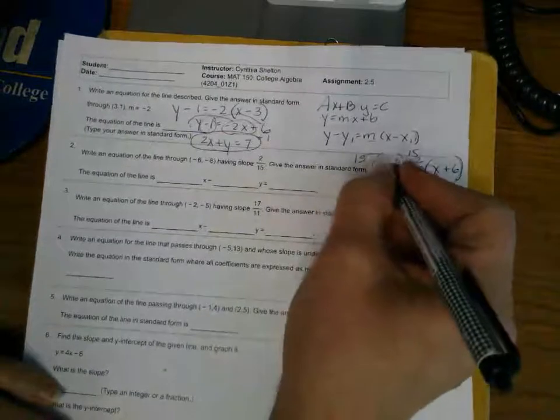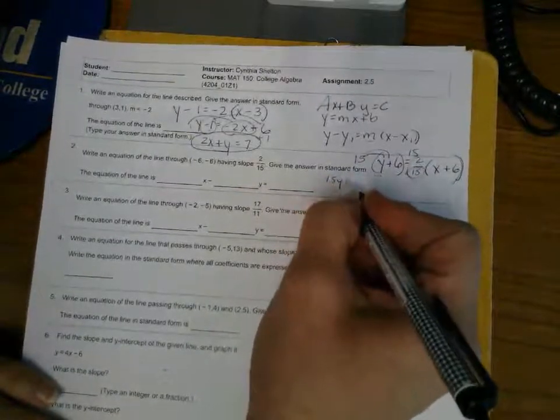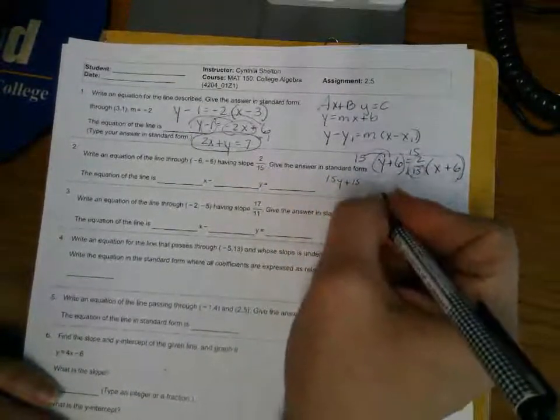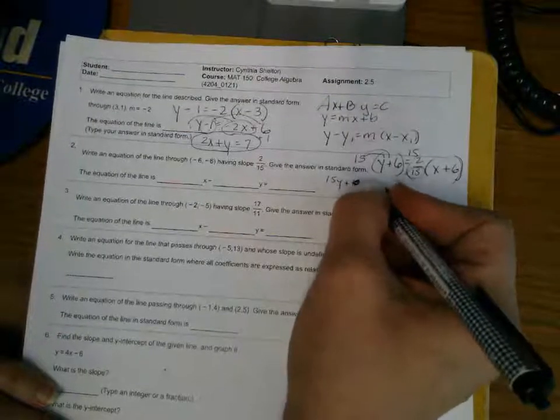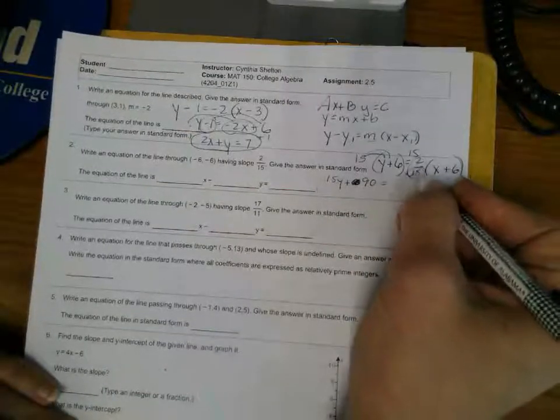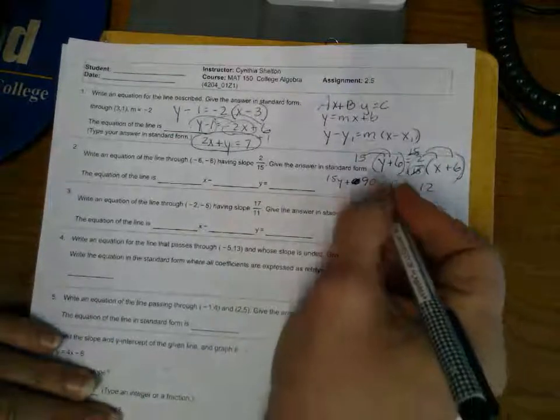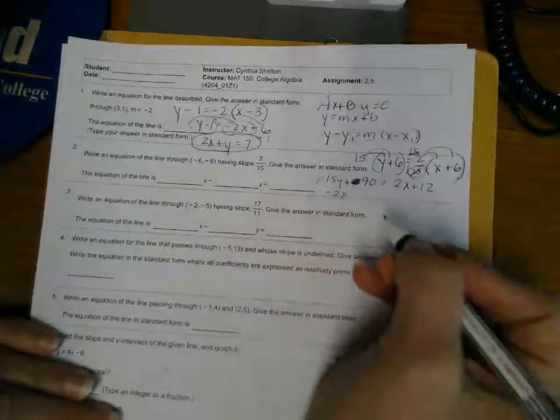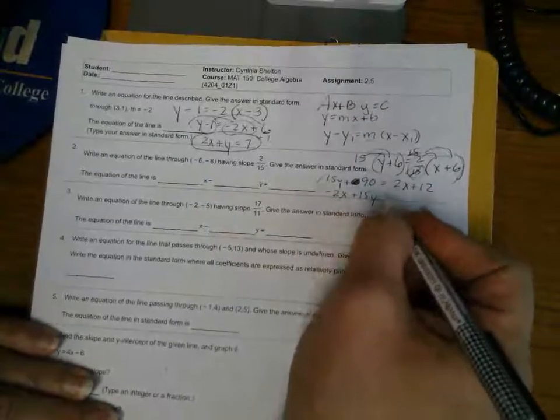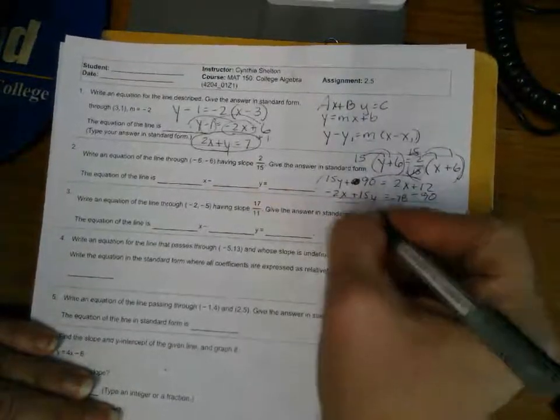It keeps the balance. On this side, it needs distributed to 15y plus 15 times 6. Sorry, 15 times 6 is 90. Sorry about that. And then on the other side, the reason we multiply by 15 is it will cancel out that fraction. So we'll just be distributing the 2, making 2x plus 12. Now, in standard form, the x needs to be in the front, so it makes it minus 2x. Bring down the 15y that's on the left, take that plus 90 to the end. 12 minus 90, let's see, I think that's negative 78.